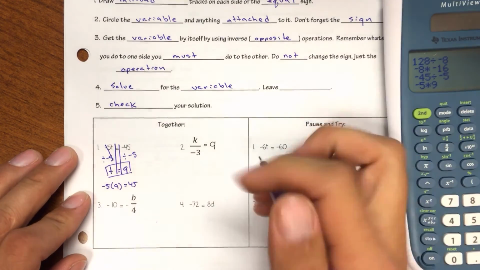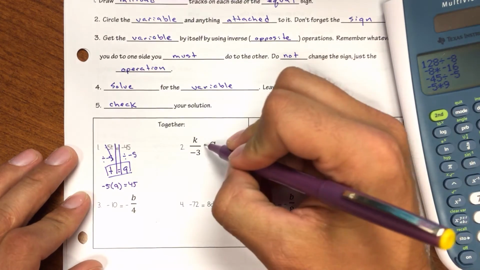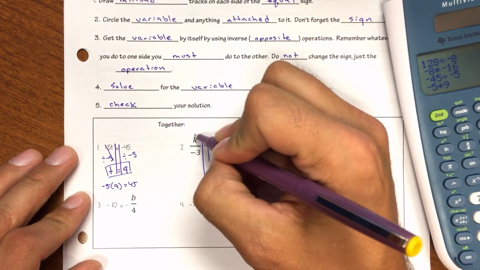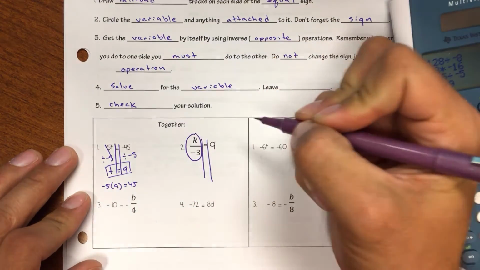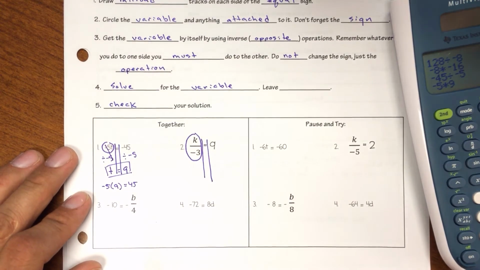We're going to move on to number 2. K divided by negative 3 is equal to 9. So I draw my railroad tracks, and I'm going to circle my variable. I skipped that step on number 1. See what happens when you're not reading steps 1, 2, 3, and 4. We don't want to forget to do that. I apologize, but we're going to get in that habit. I'll try to remember to remind you to get in that habit.